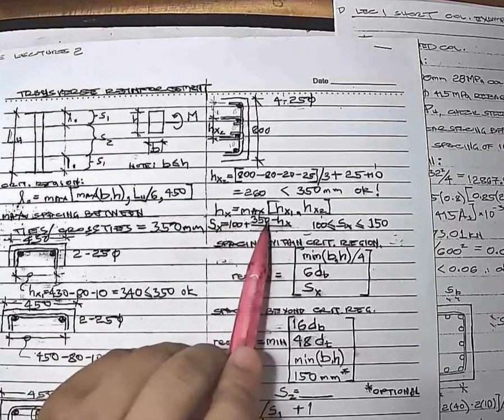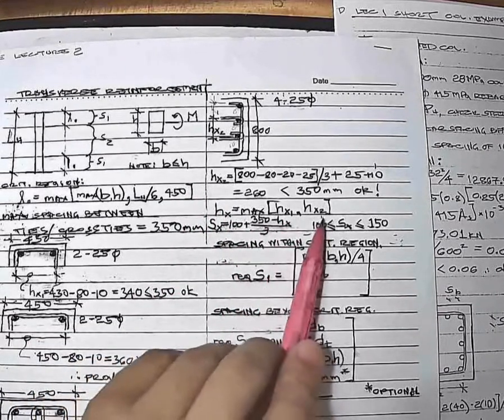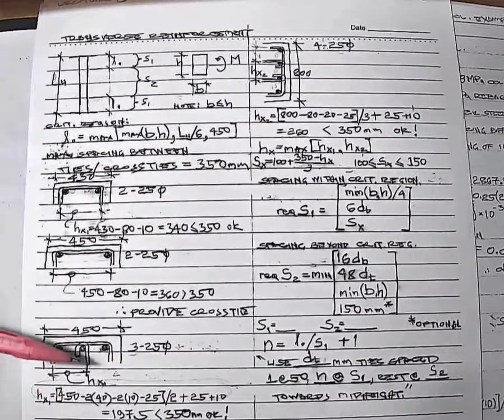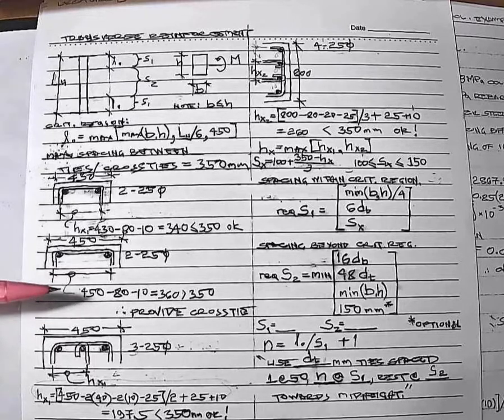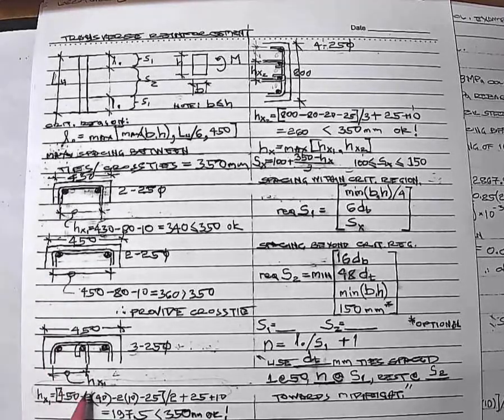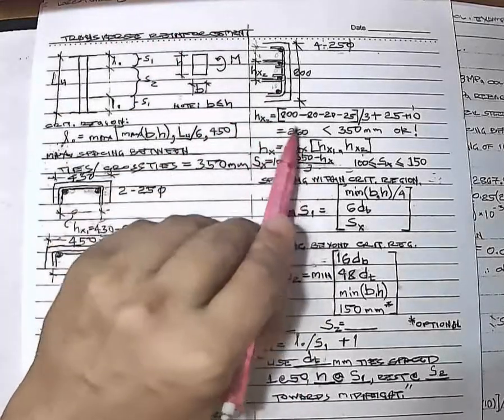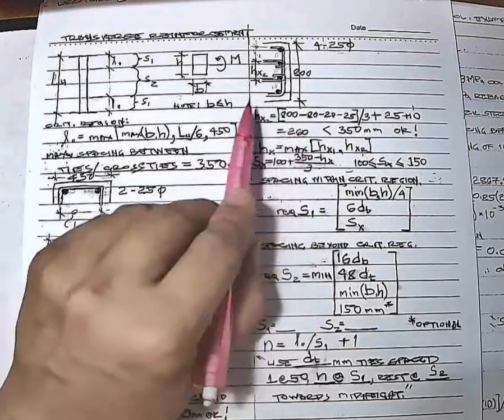Okay, so this is maximum among HX1 and HX2. Wala na siyang subscript. So, lumalabas na ang pinakamalaking HX natin is 197. Dito naman 260. Okay, so ang gagamitin natin ay 260.